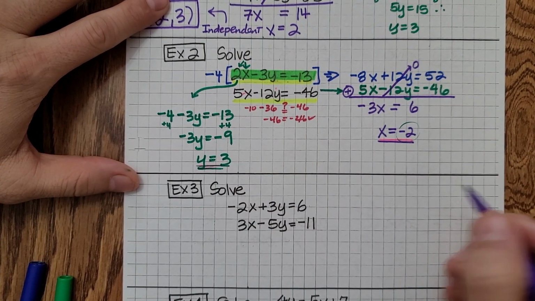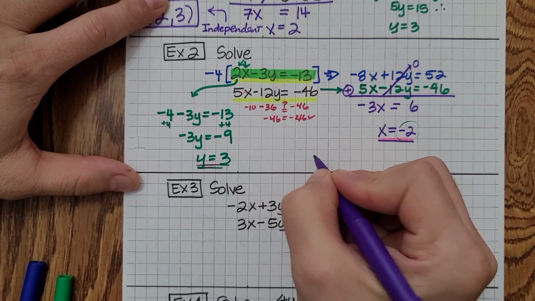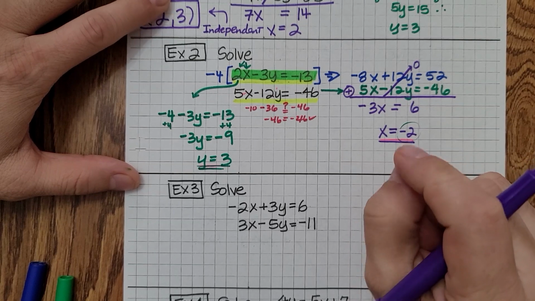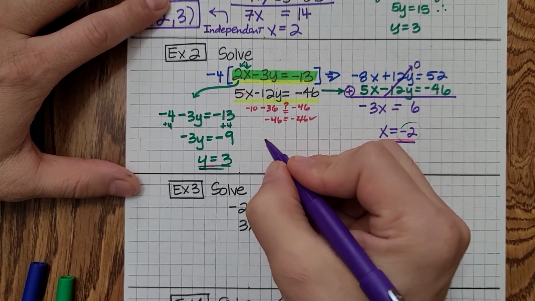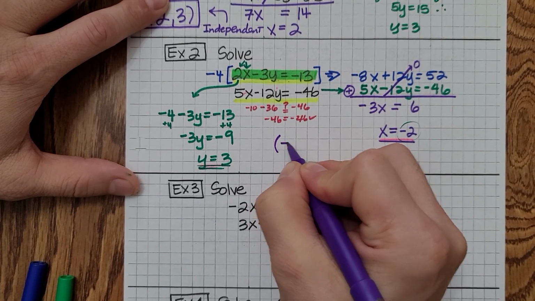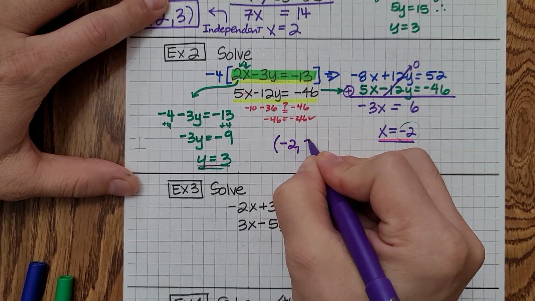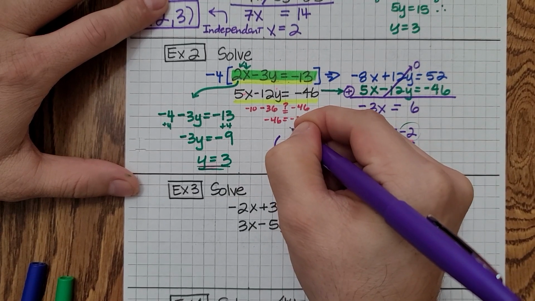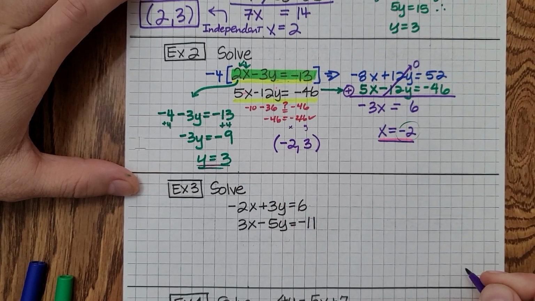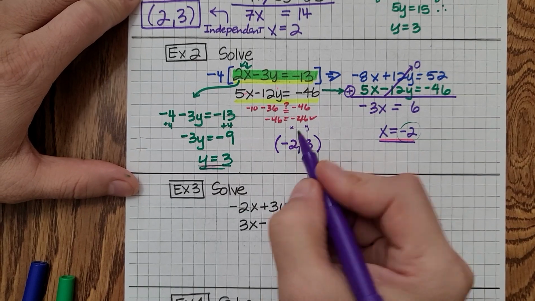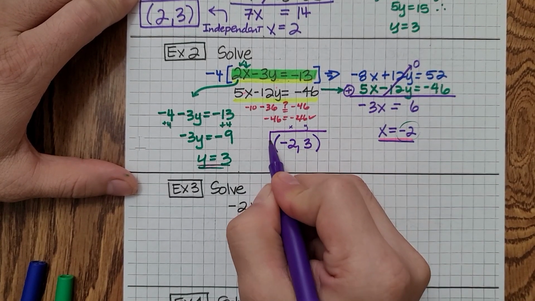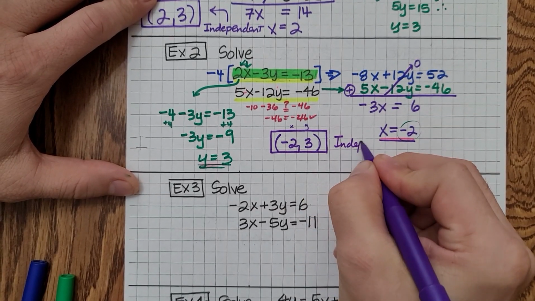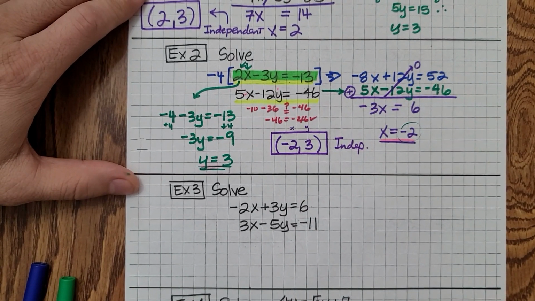Now remember, the formal way to write it is to use braces, then parentheses. I don't get that formal. Here's where I get a tiny bit lenient, and I just say I need the ordered pair -2, 3. Order matters. Not numeric order, alphabetical order. X value, then Y value. That's pretty self-explanatory, except some students still don't get it. And again, this would be an independent system, by the way.